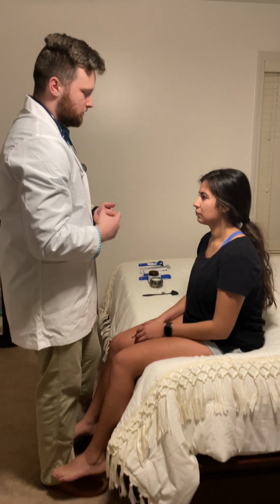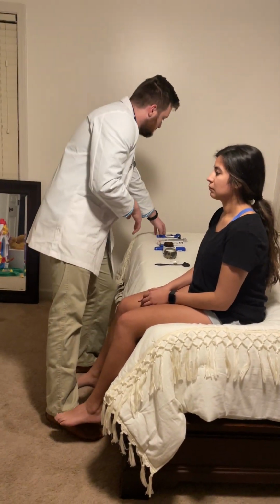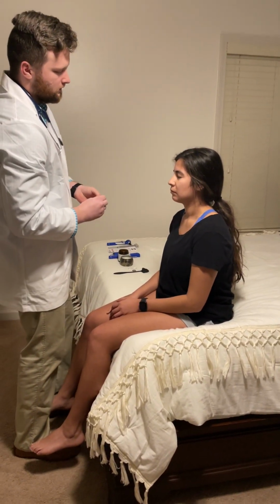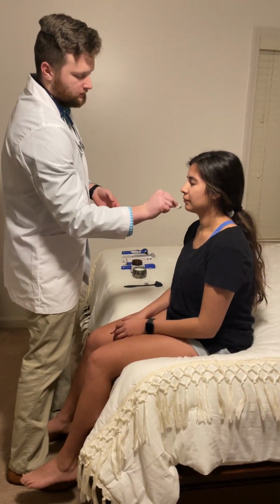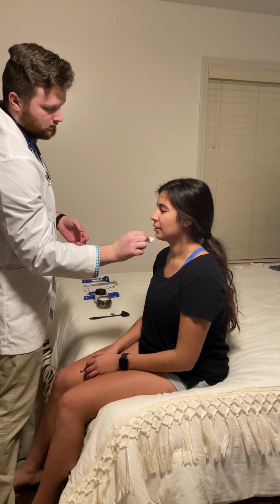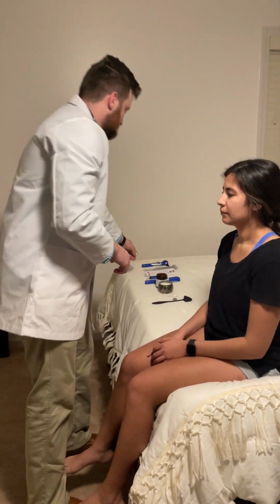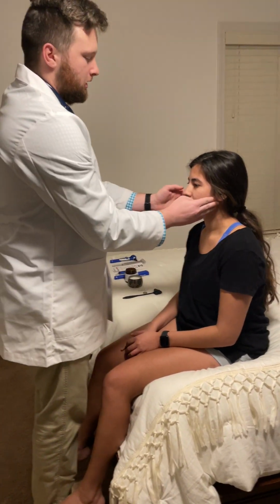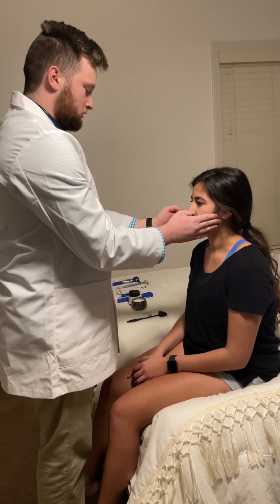I'm going to assess cranial nerve 5, starting with sensory. Close your eyes. Tell me when you can feel this. Yes. Light touch of the cheek, nose, forehead, chin. And then we assess the motor part by palpating the masseter muscle. Clench your jaw for me.